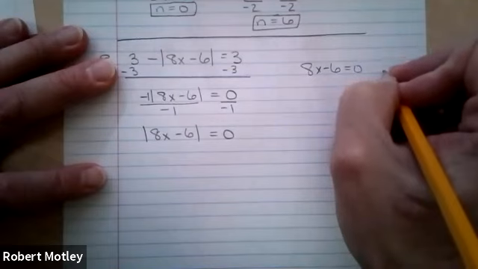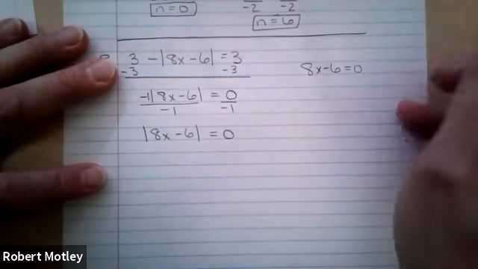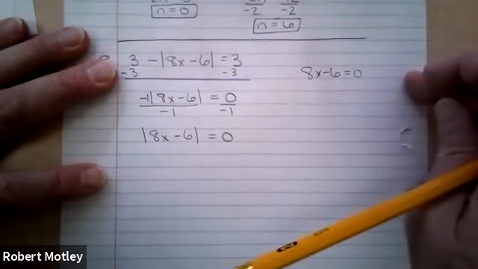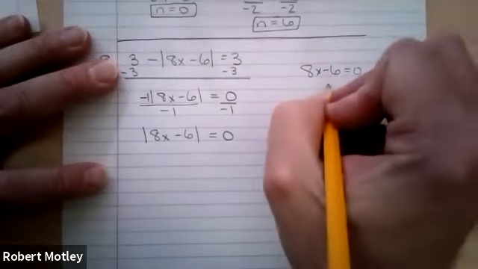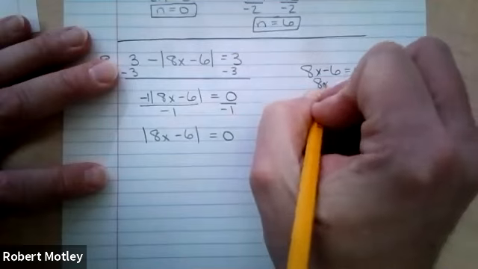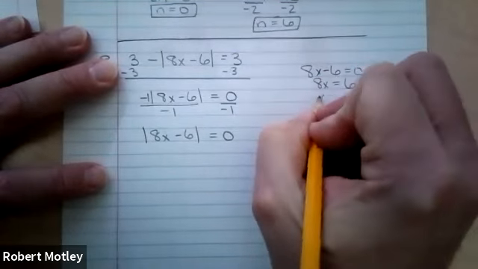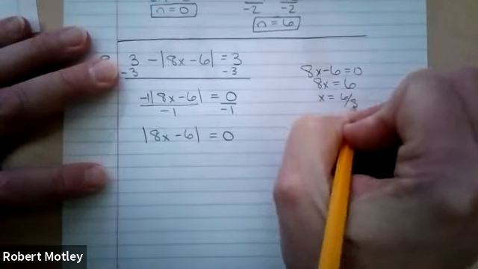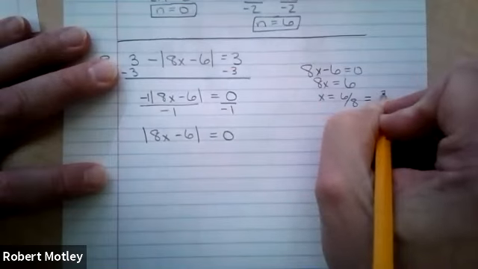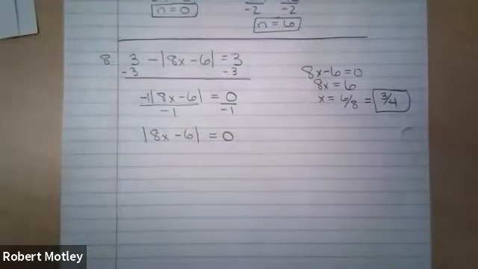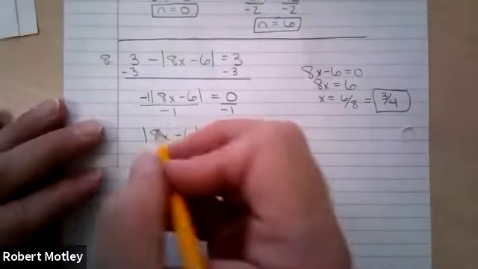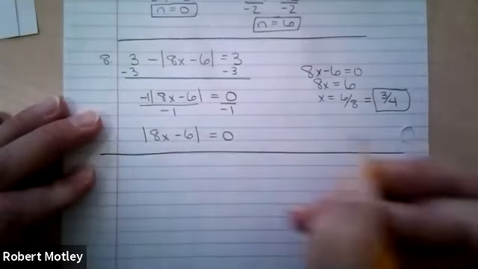Because if I try to do 8x minus 6 equals negative 0, well, isn't positive 0 and negative 0 really the same thing, which is just 0? So that's why this is the only case where, if I reduce my fraction, I'm going to have just one answer. Okay? Where I would just have one solution.